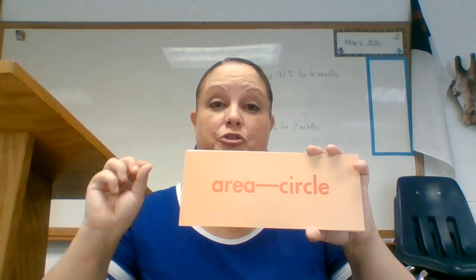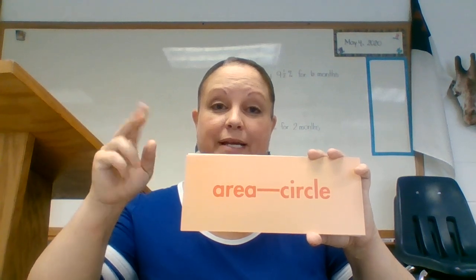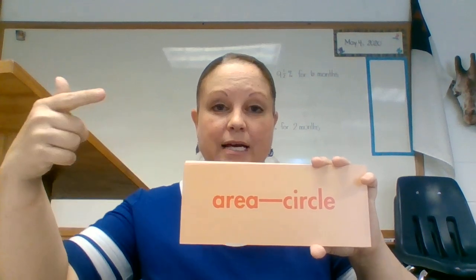Okay. How about the area of a circle? That's the one where it's pi r squared. Okay, radius is the small measurement, area is the small word. Okay, so we want to make sure we do the radius times itself, then times pi.